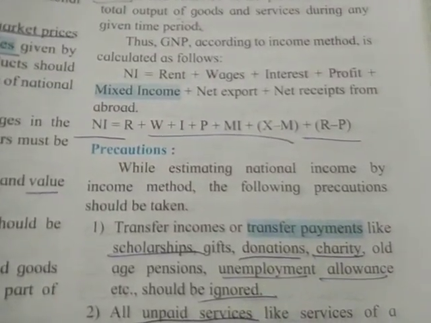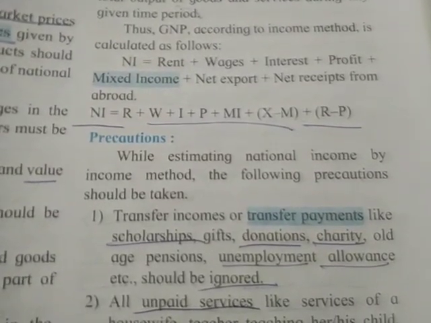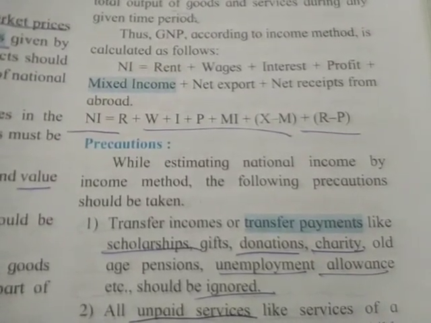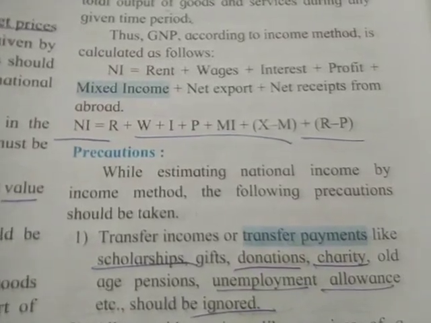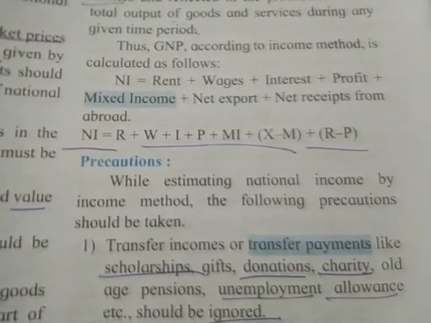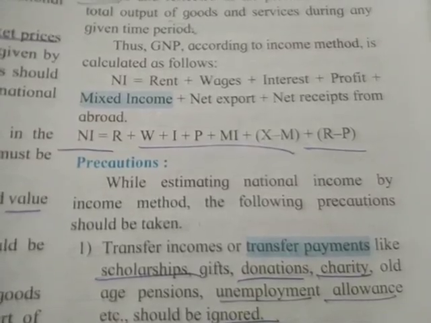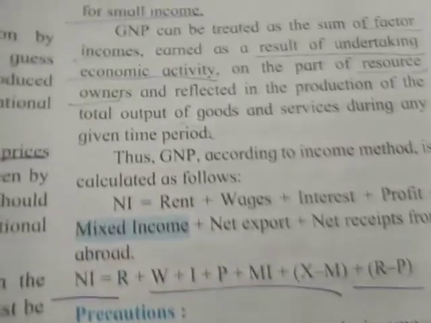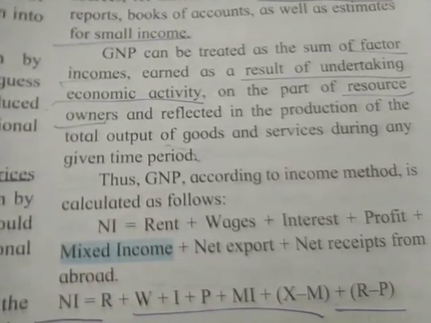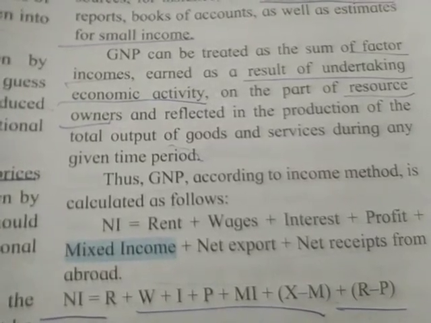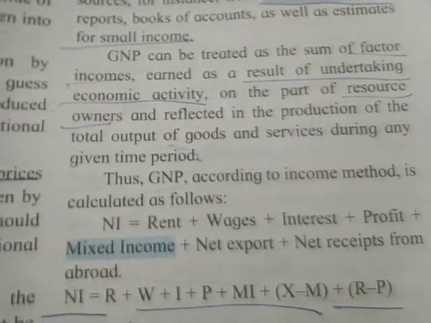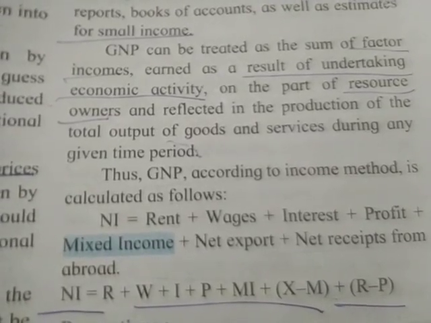Thus, GNP according to income method is calculated as follows. NI is equal to rent plus wages plus interest plus profit plus mixed income plus net export plus net receipts from abroad. NI = R + W + I + P + MI + (X - M) + (R - P).